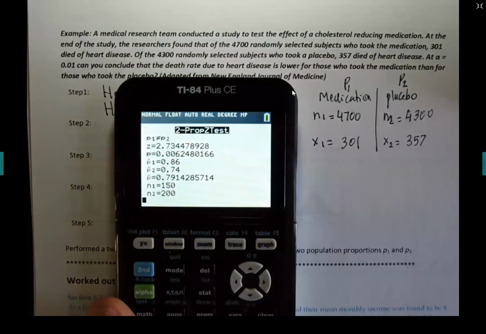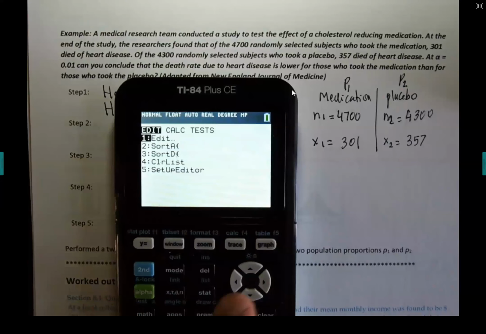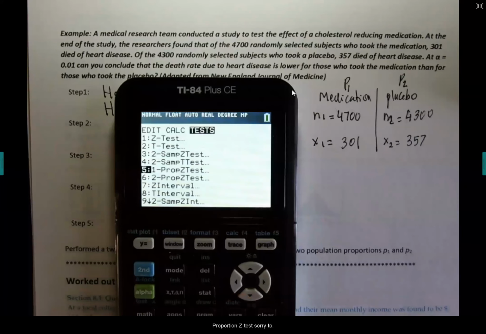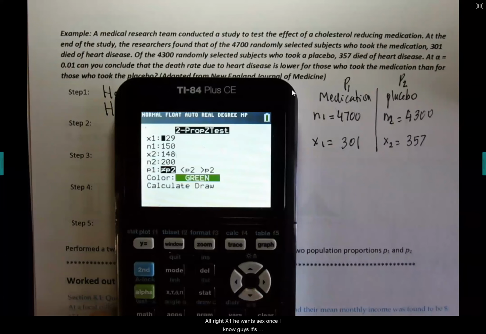Stat, tests, 2 proportion Z test. Sorry, 2. All right, X1. He wants X1. I know, guys, it's tempting to put 4,700 to begin with, but no, be careful. He wants X1 first, so it's the smaller number, 301. N1, 4,700.